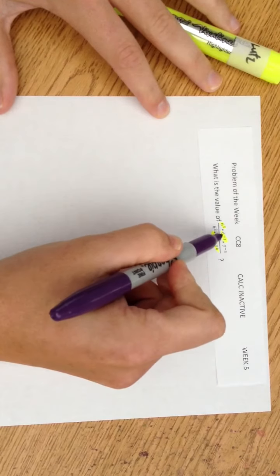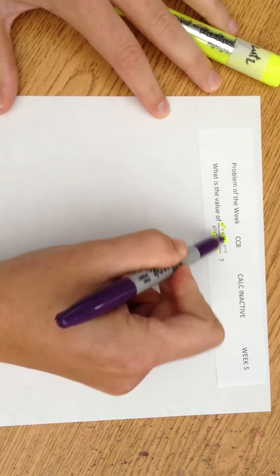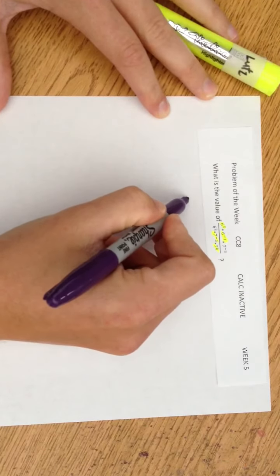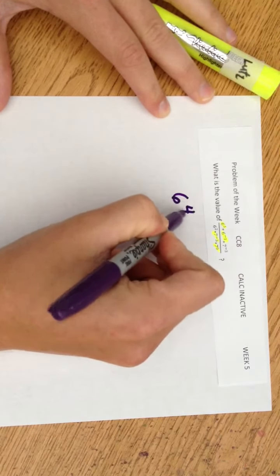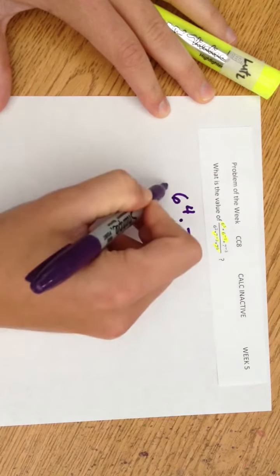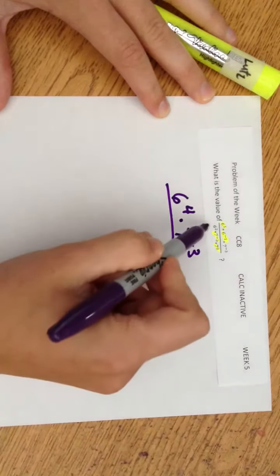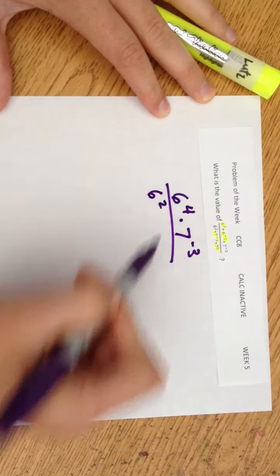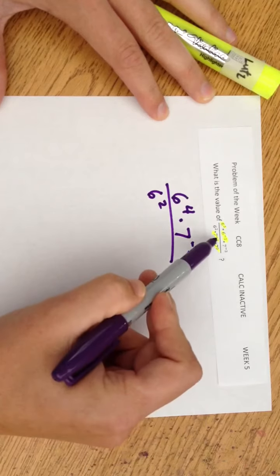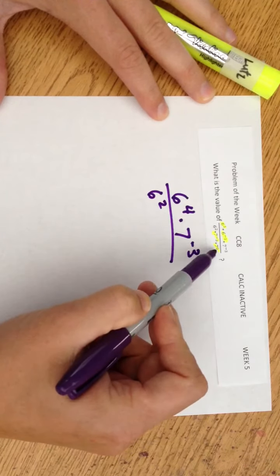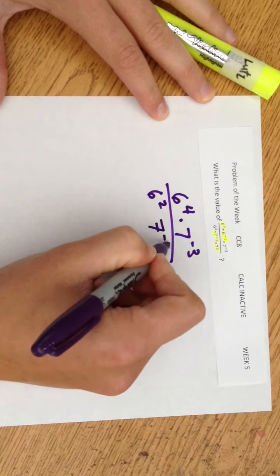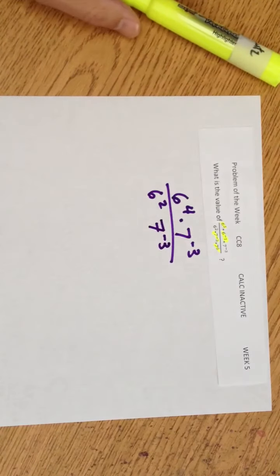When two bases are the same and they're multiplying, you add the exponents. So I have 6 to the 5th, 6 to the negative 1. That gives me 6 to the 4th times 7 to the negative 3. That's what's left on the top. On the bottom, I didn't do anything to that, 6 to the 2nd. 7 to the negative 3, 7 to the 0. Well, negative 3 plus 0 is negative 3, so I get 7 to the negative 3 power, like so.